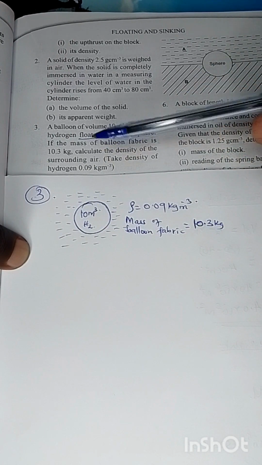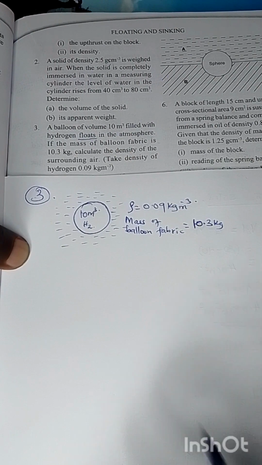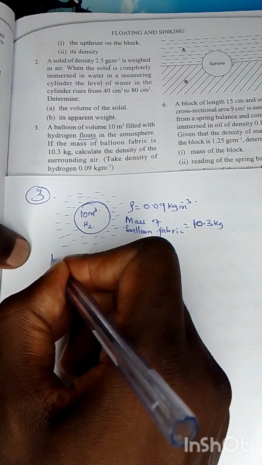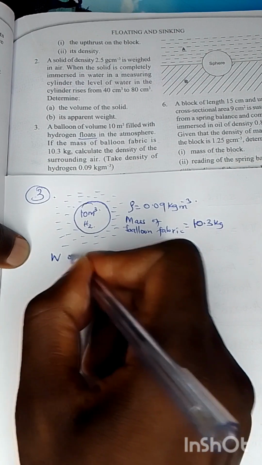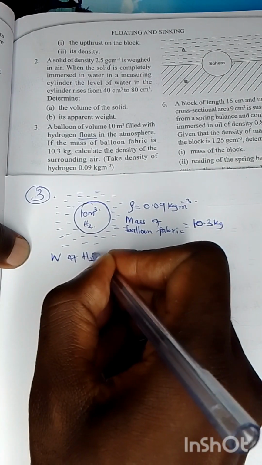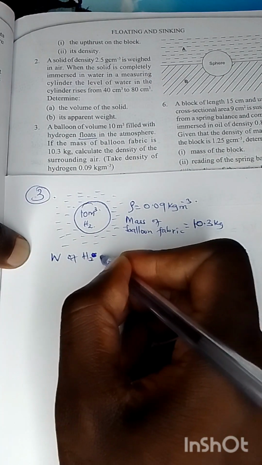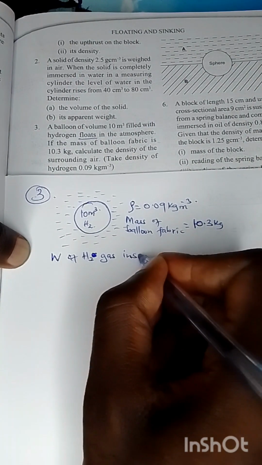Okay, so the next thing, we are told to calculate the density of the surrounding air. So first of all, let us get the weight of hydrogen gas inside this balloon. So weight, this W, of hydrogen gas, oh, this is water, no, sorry, this is H2, the weight of hydrogen gas inside the balloon.